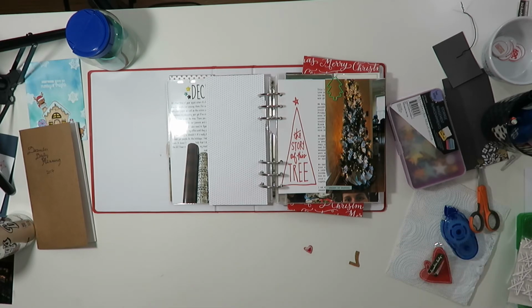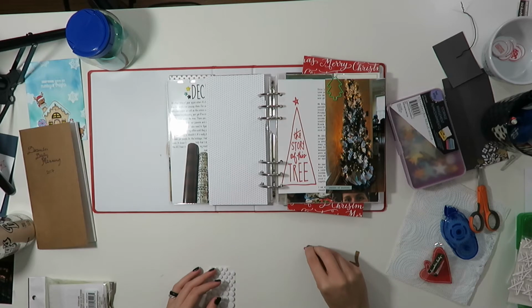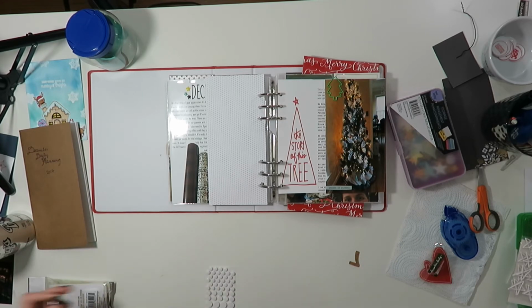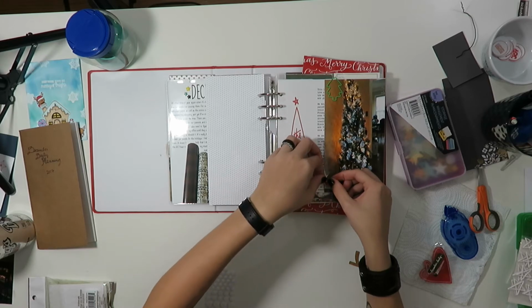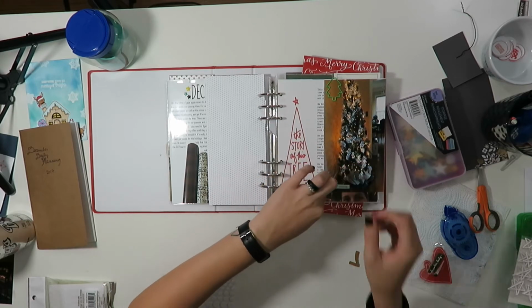So I decide to adhere this with a little foam dot. Just that way it sticks up a little bit over the corner of the chipboard piece. Gives it some dimension. I wish I had some thinner ones, but I don't, so I'll have to work with what I got. But I love how it turned out in the end. It's just enough to be there and be pretty, but it's not too overwhelming.